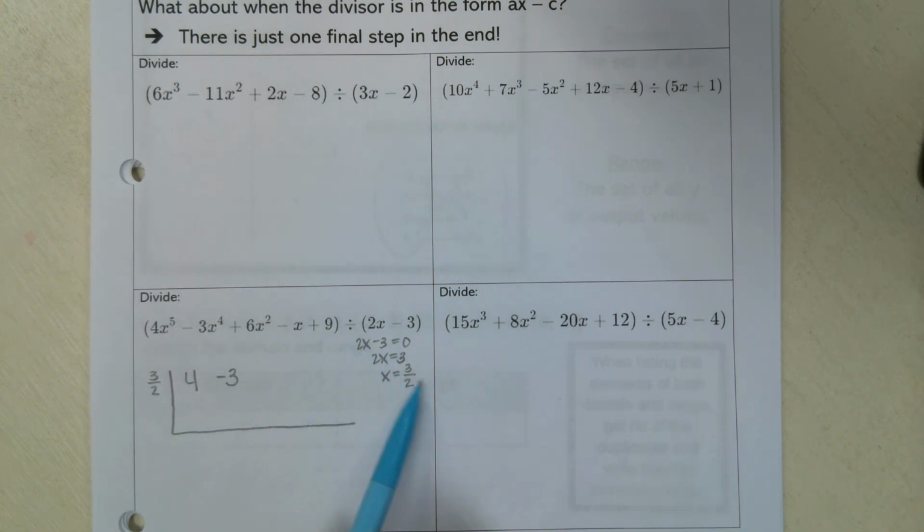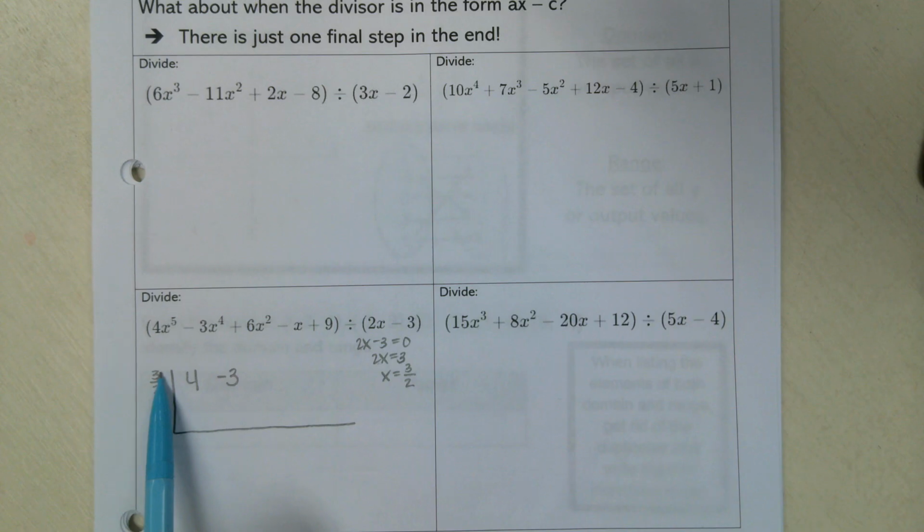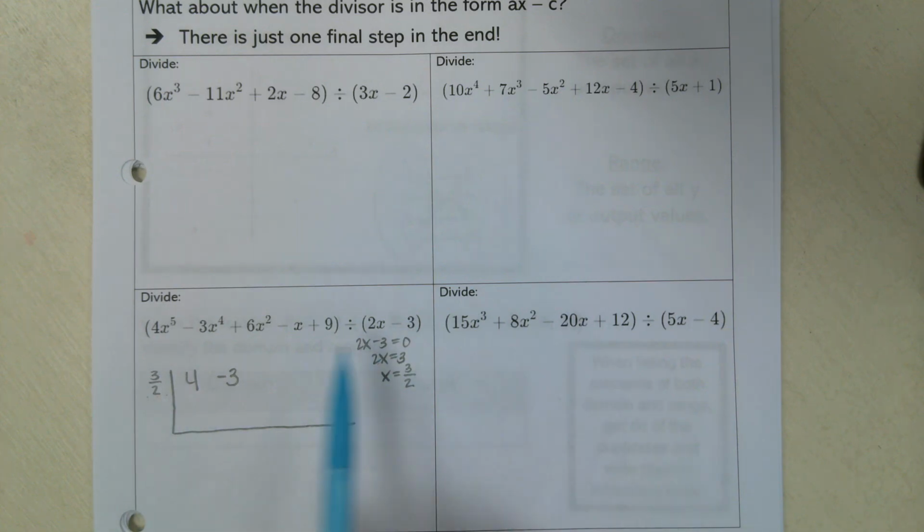Right here? I just divided both sides by 2. Yeah, I would leave it a fraction. Okay? You see what I'm... Okay.